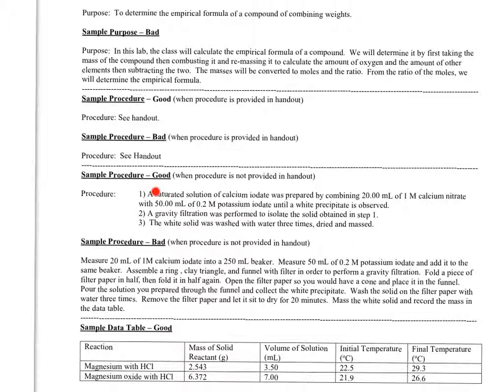It's numbered. It is in passive voice and past tense, so let's read it together. A saturated solution of calcium iodate was prepared by combining 20 milliliters of 1 molar calcium nitrate with 50 milliliters of 0.2 molar potassium iodate until a white precipitate is observed. A gravity filtration was performed to isolate the solid obtained in step 1. The white solid was washed with water 3 times, dried, and massed.